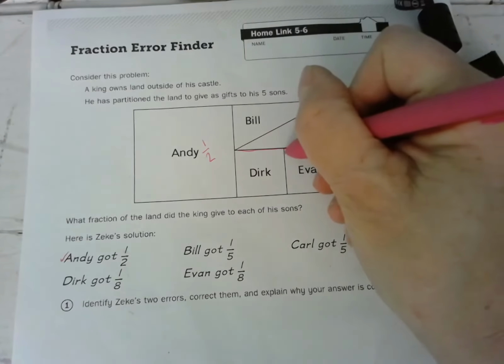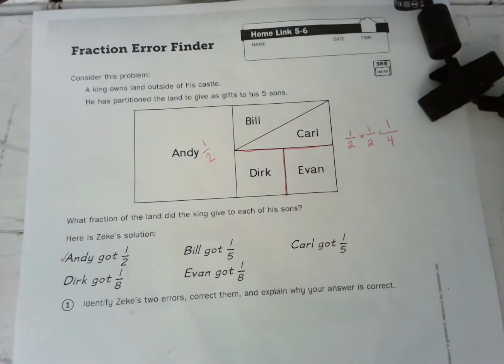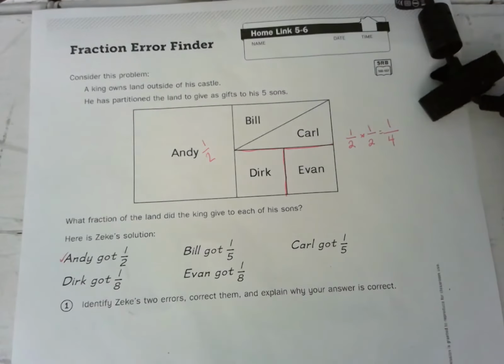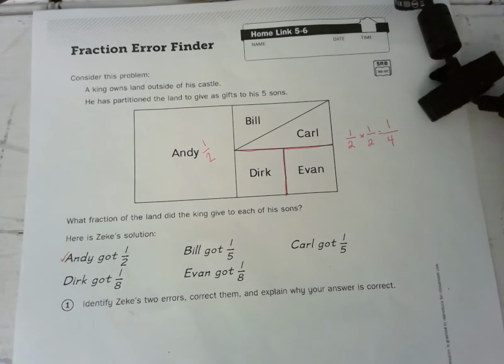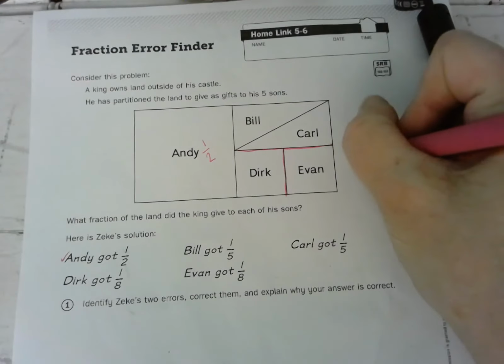But then we cut the 4th in half, didn't we? We cut the 4th in half. So half of a 4th is half of a 4th. Of means times.